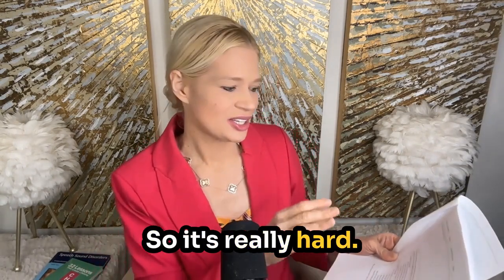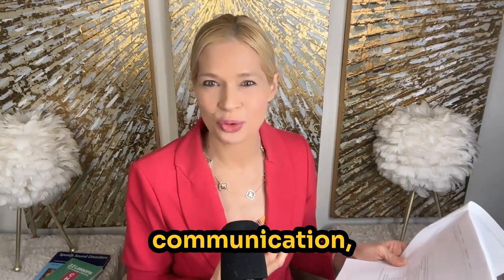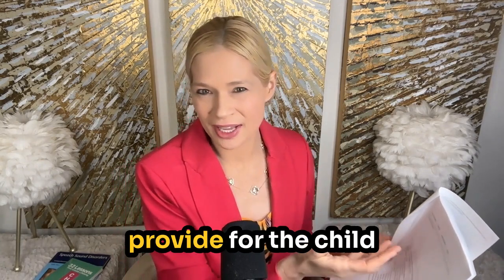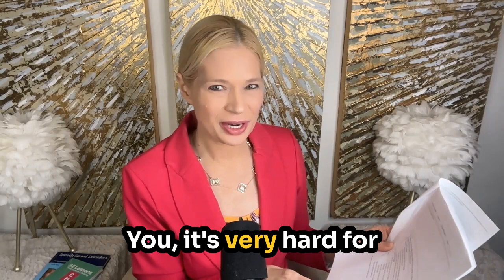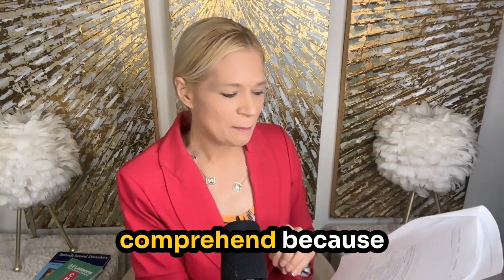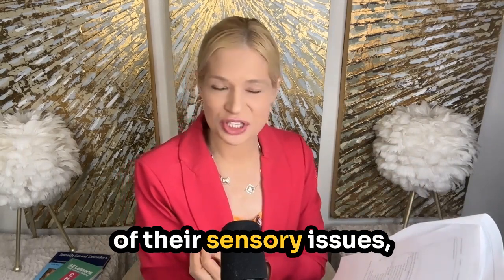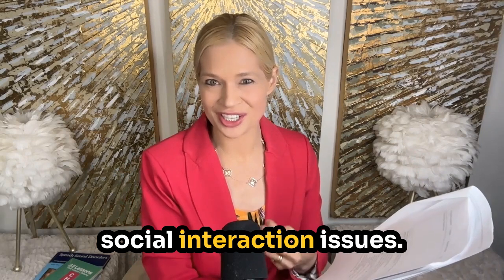So it's really hard, when it comes to augmentative and alternative communication, to base what you're going to provide for the child on what they can comprehend. It's very hard for you to know what children with autism can comprehend because of their sensory issues, because of their motor issues, and because of the social interaction issues.